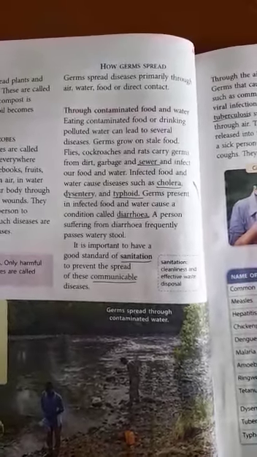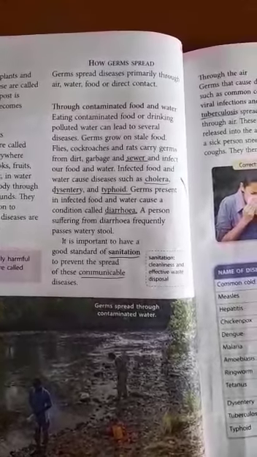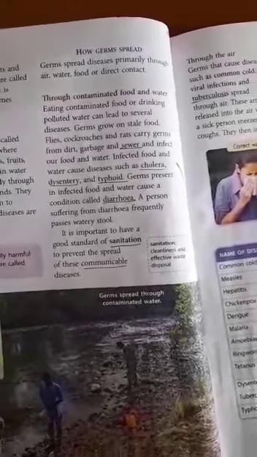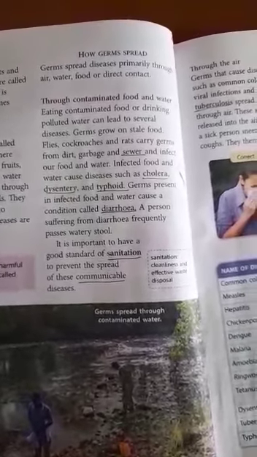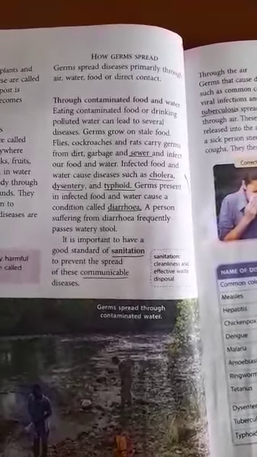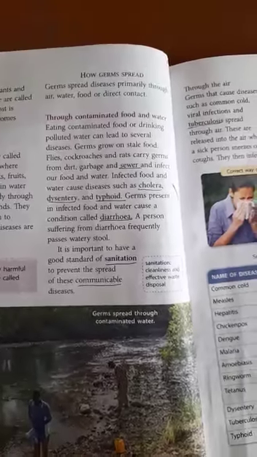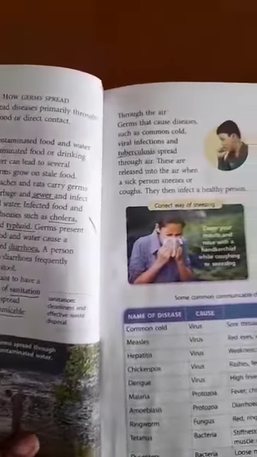How do germs spread through contaminated food and water? When we eat contaminated food and water, we suffer from many diseases like dysentery, cholera, typhoid. So it is very important to maintain sanitation and cleanliness around us, in and around our houses. Germs also spread through air.